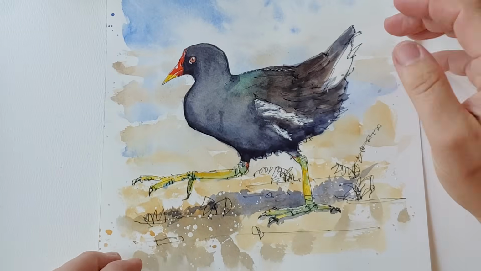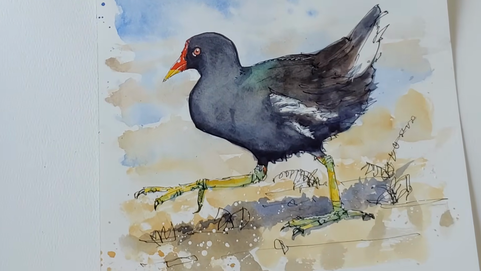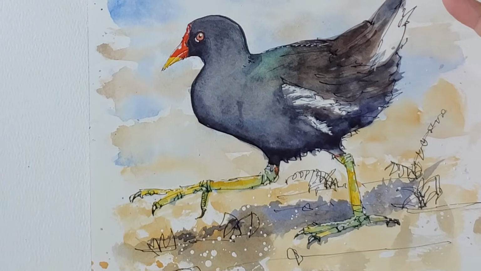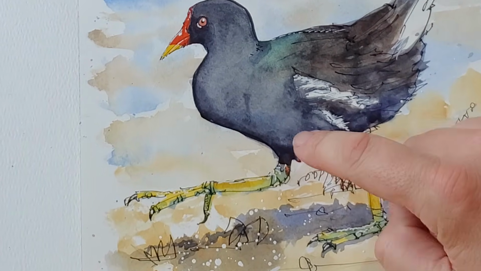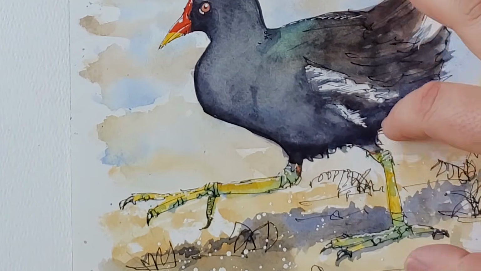But most of the time, the reality is, out there in nature, in the real world, there is very few true blacks and there is very few true whites. Let me show you some examples. So if we look at this really simple image here of this coot or moorhen, it's a dark bird, but there's not going to be any true blacks on it, or if there is, they're going to be in the line work or underneath.